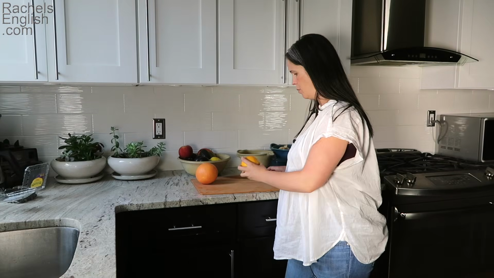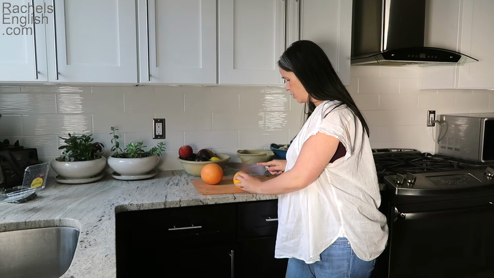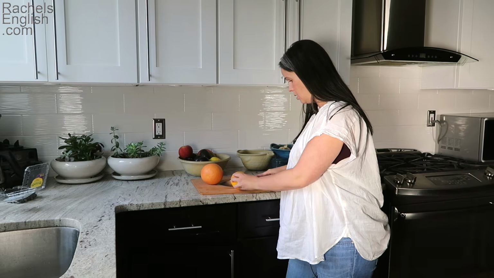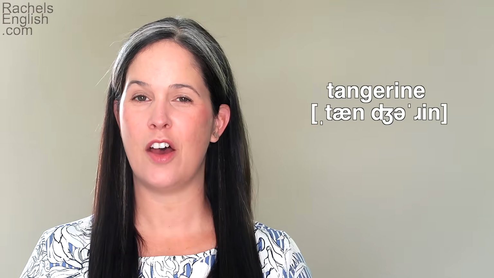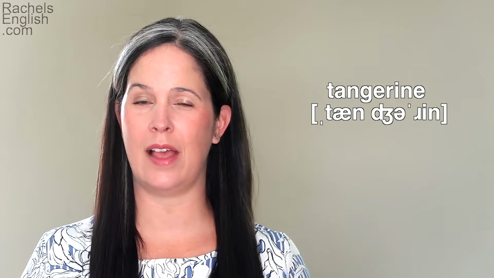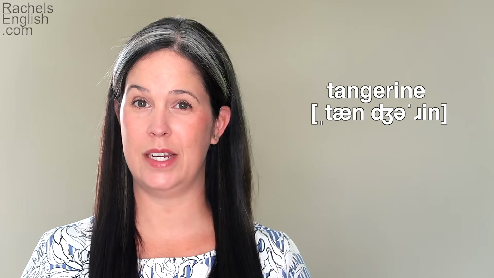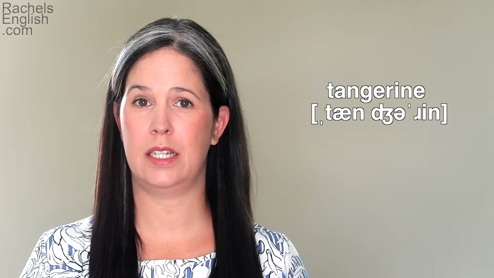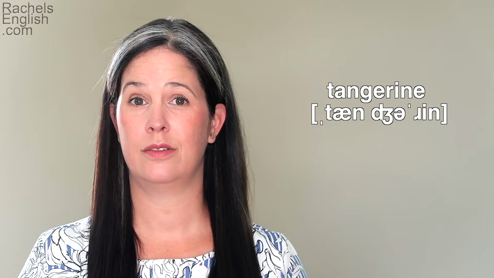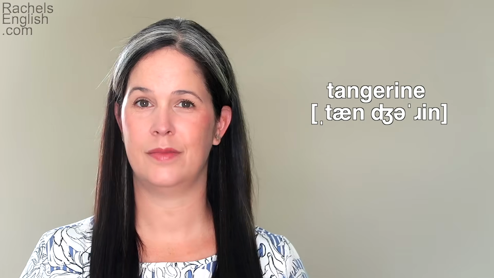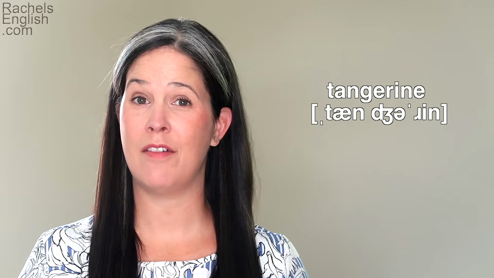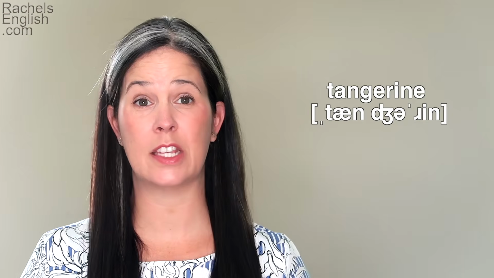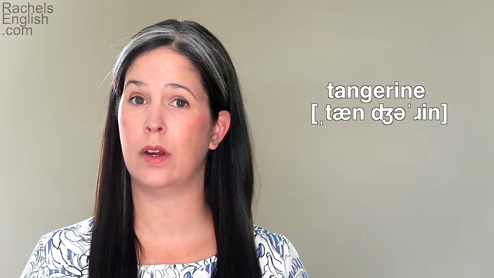Let's slice them open. Not pictured, tangerine. Tangerine. A three-syllable word with stress on the last syllable. So the first two syllables are said a little more simply. Tanger, tanger, tanger. Tangerine. When the A vowel is followed by N, like in this first syllable, remember it's not pure.